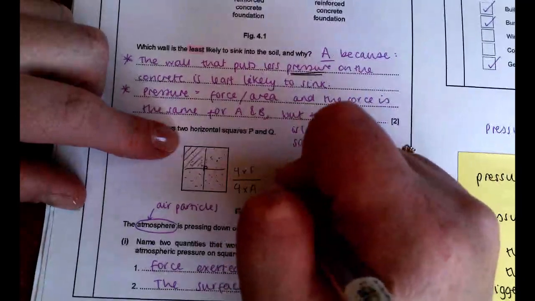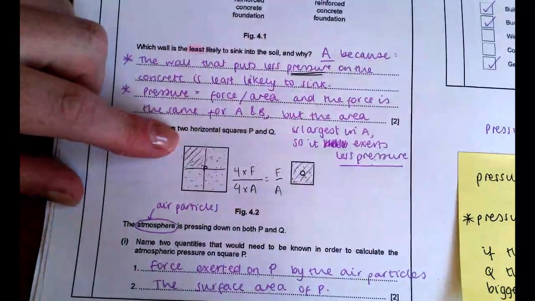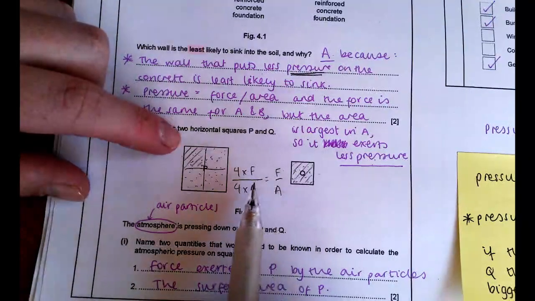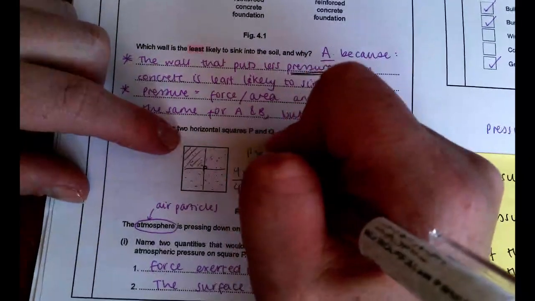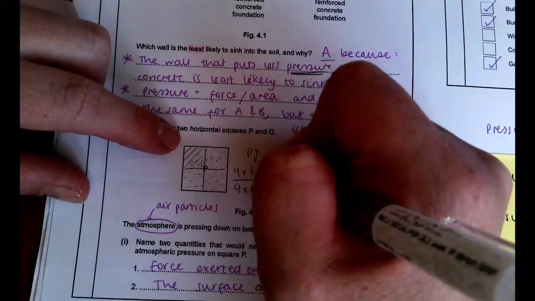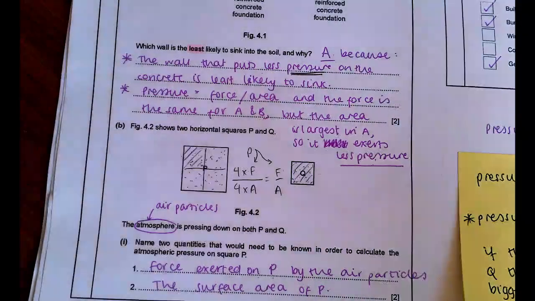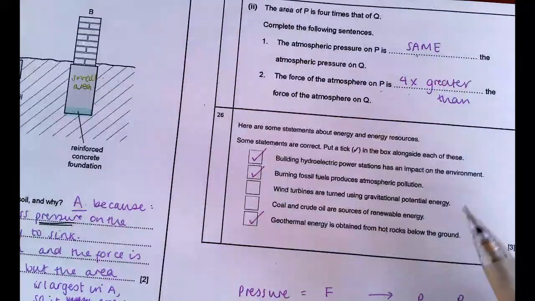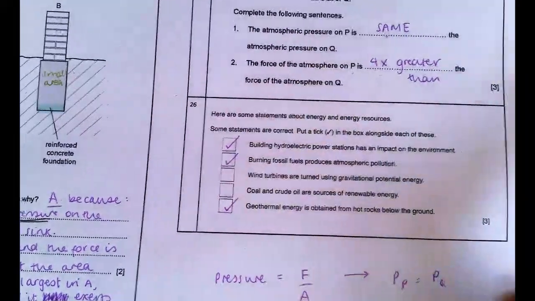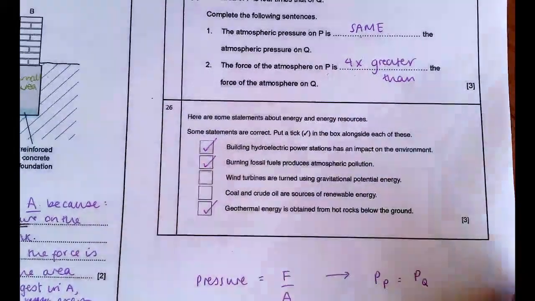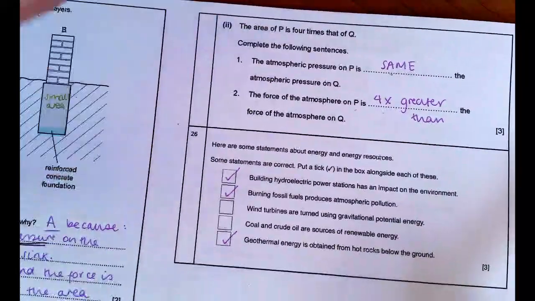That's the same as F over A for Q. The 4s cancel to make 1. So the only way to keep the pressure the same, because pressure is the force divided by the area, is if both things change by the same amount. So we're going to say it's 4 times bigger because the area is also 4 times bigger.